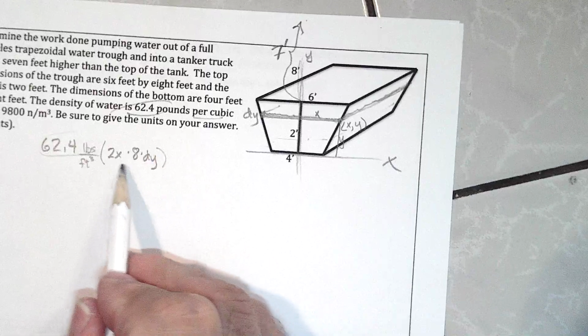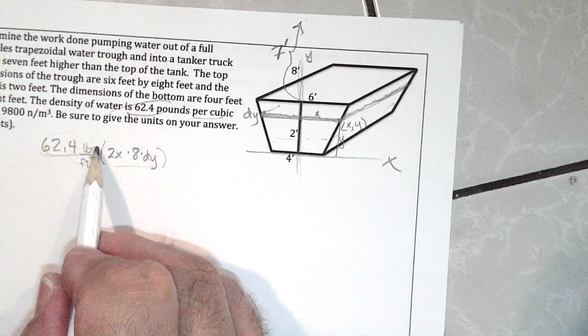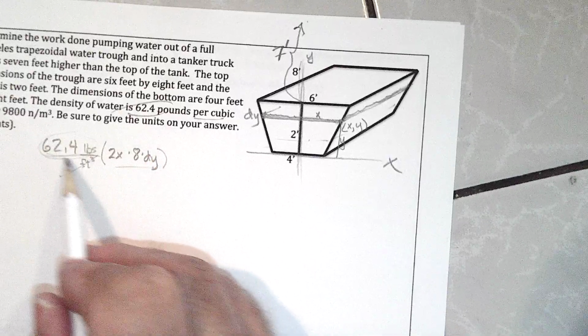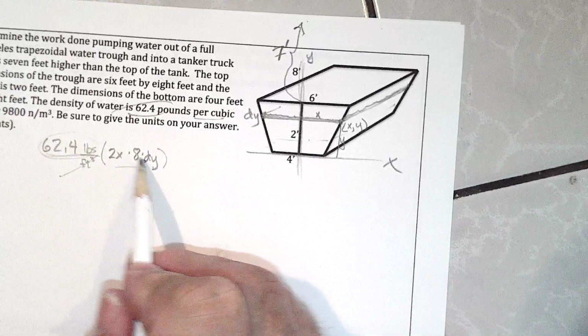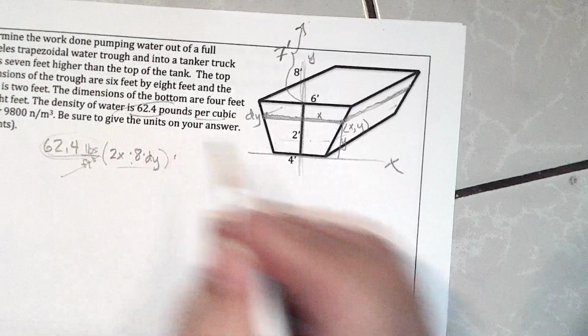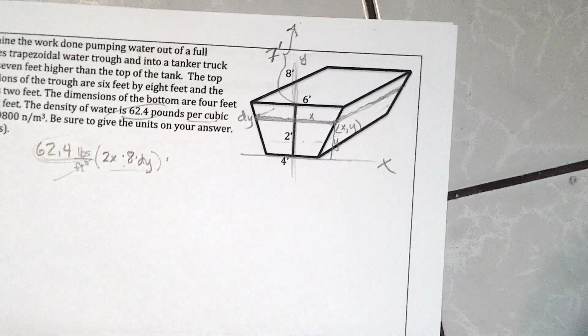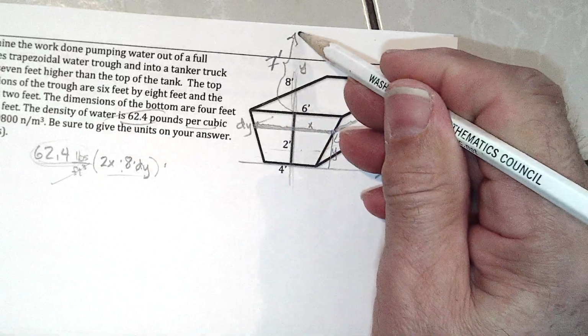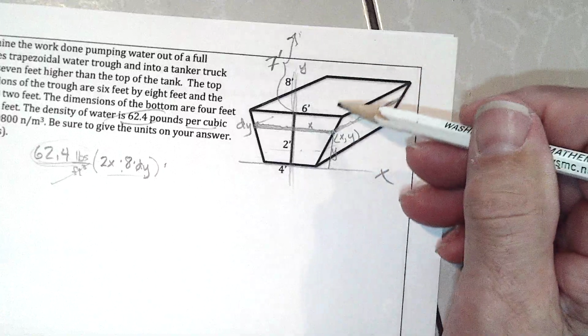So there's the volume that I'm taking times the weight density. So that turns out to be just a weight, and work is force or weight times the distance I have to move. And I'm moving this slice from here to the top of the truck.